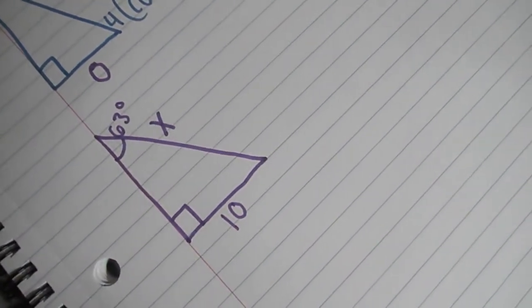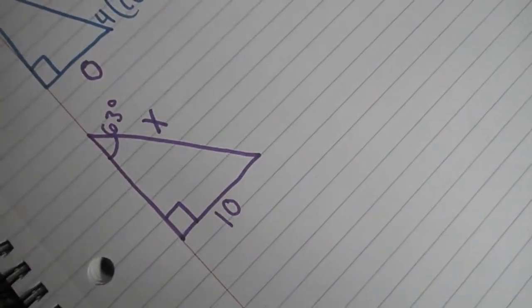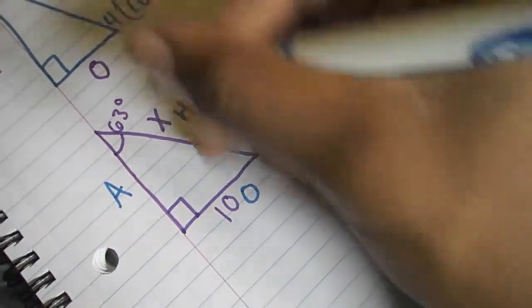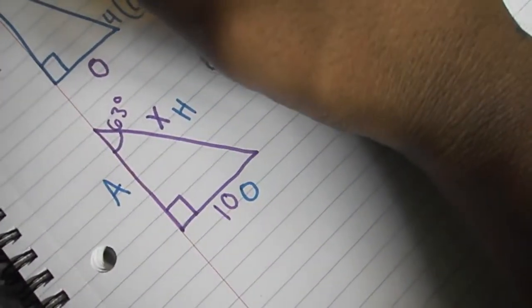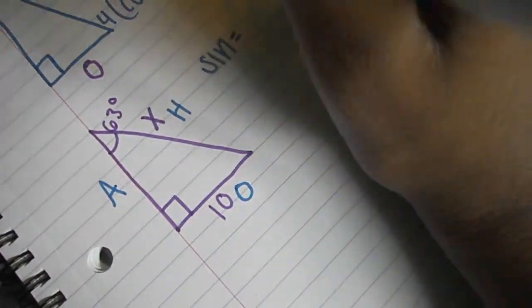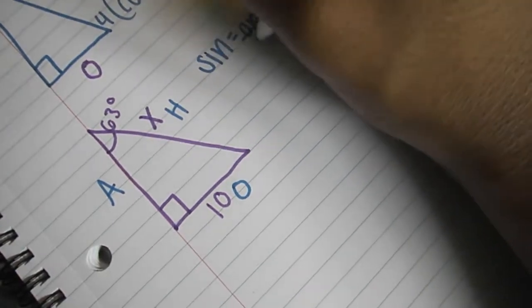Okay, so for this one, you are first going to label the sides, and I'm going to get another pen to do that with. So obviously this is the hypotenuse because it's across from the right angle. This is opposite because it's opposite of the angle that is labeled, and this is the adjacent. So since you have opposite and hypotenuse, you're looking for the sine of this, which is equal to opposite over hypotenuse.